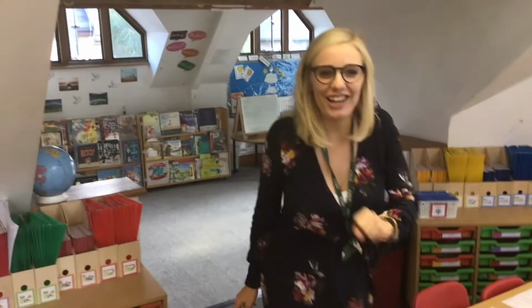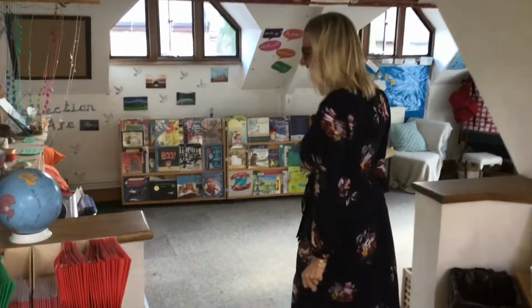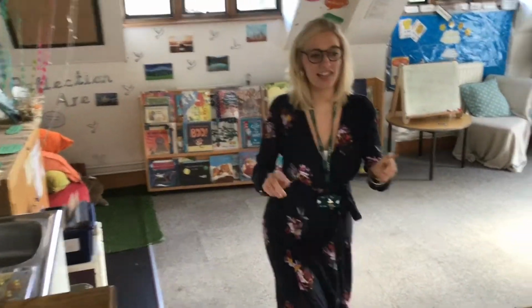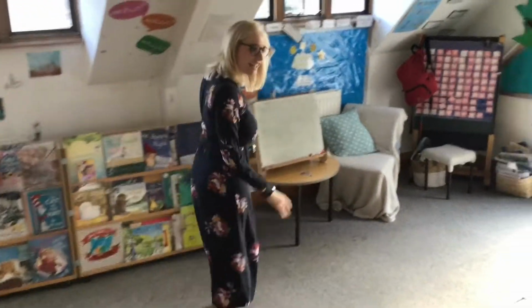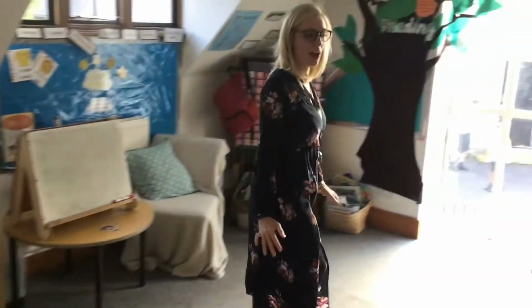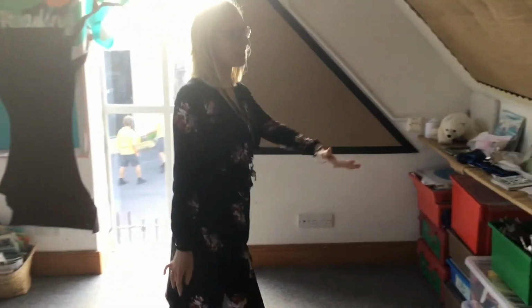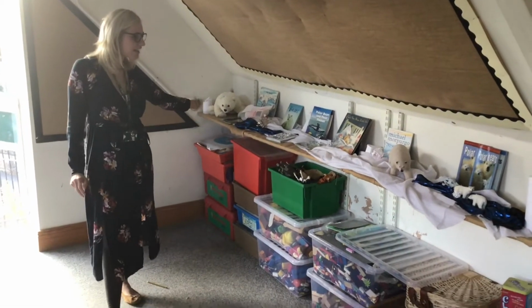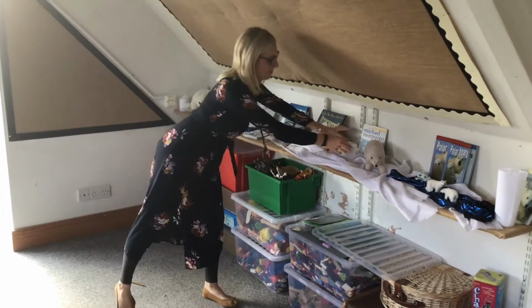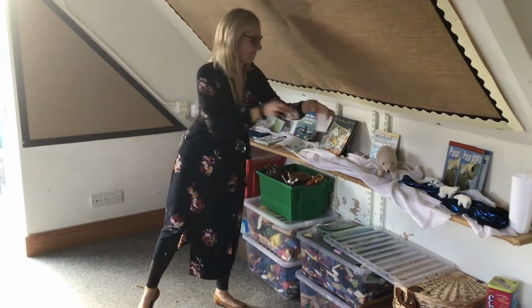We have the best classroom in the school. We have 2 rooms, so up here is where we do our learning. Down here, come this way, is where we play. Our topics at the moment are polar bears. We've got some objects. At the moment we've just made some lanterns.